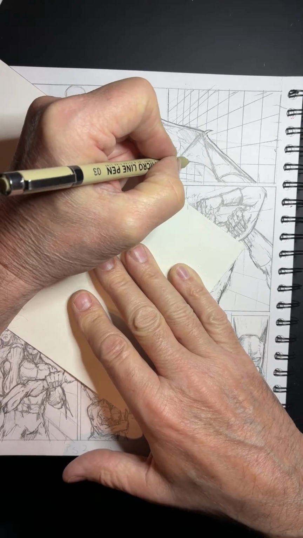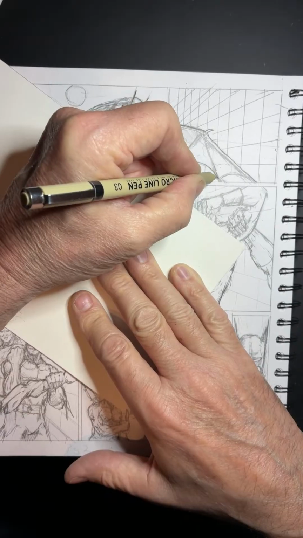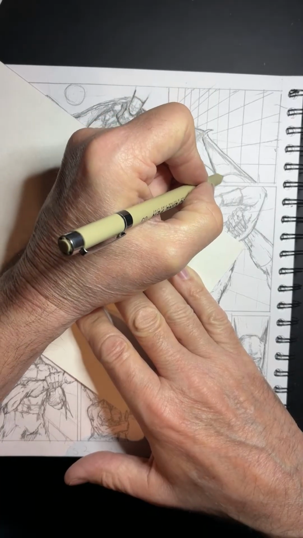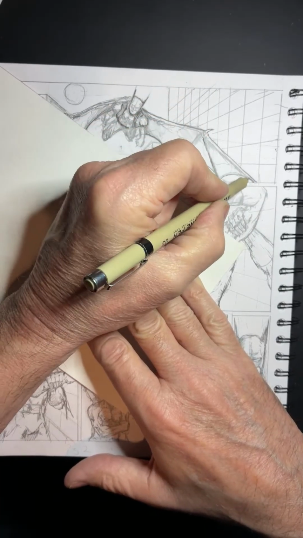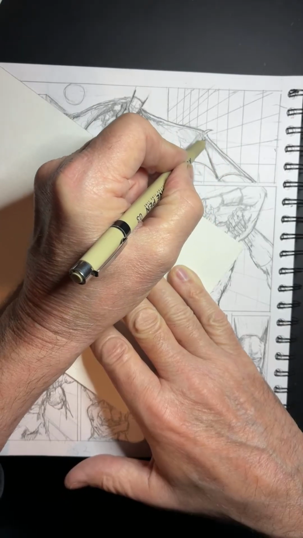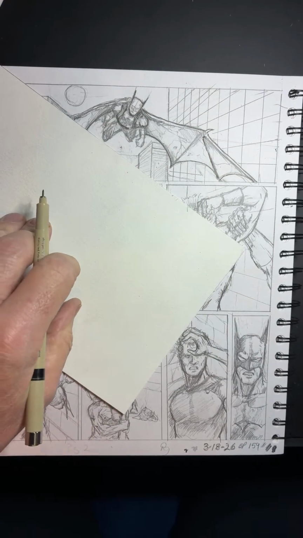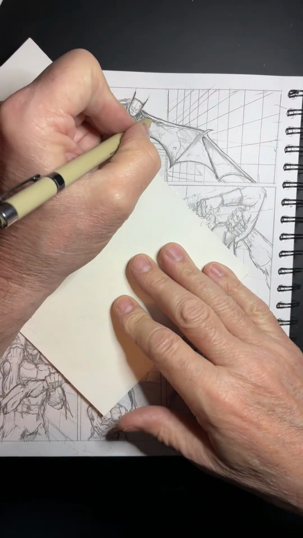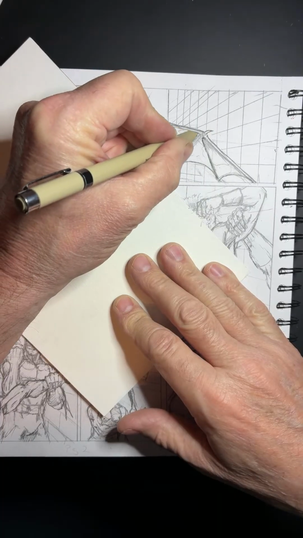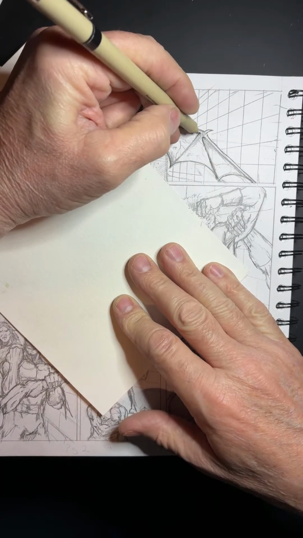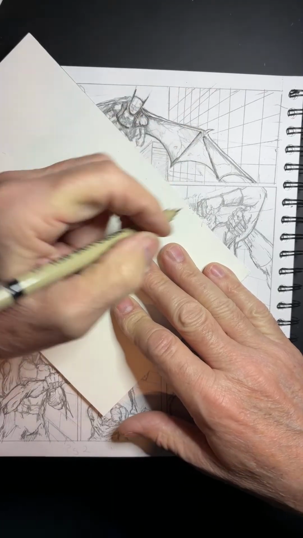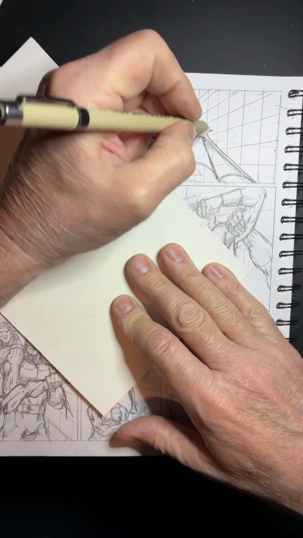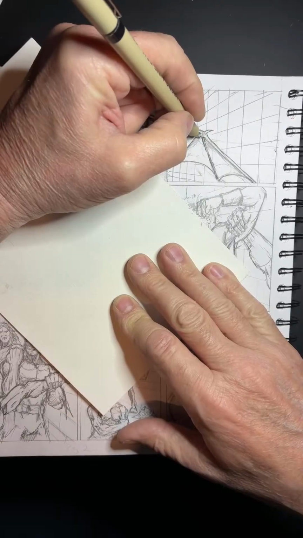You could do some very cool imagery with this concept. Yeah, I've kind of been studying the anatomy of a bat wing, a true bat wing, and trying to fashion it a little bit after an actual bat.